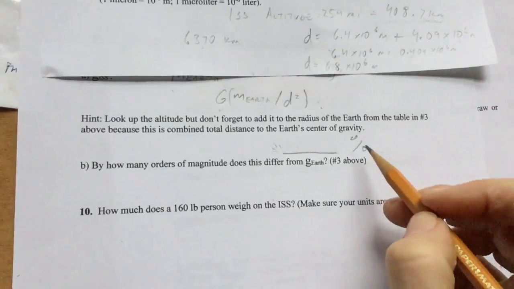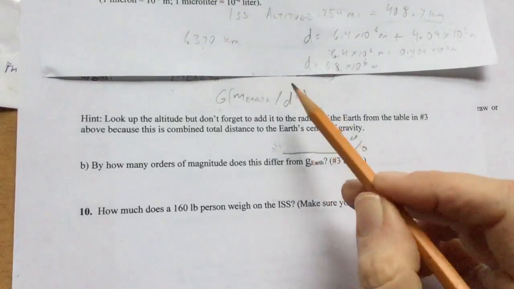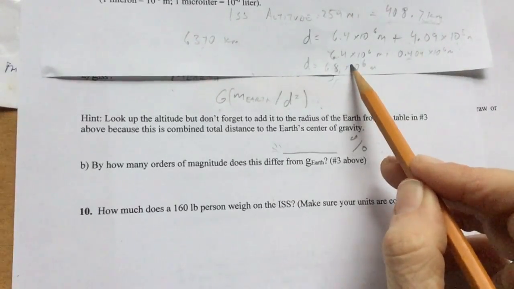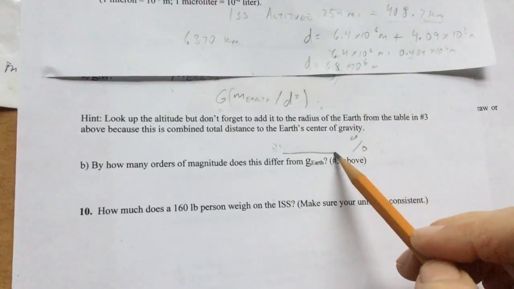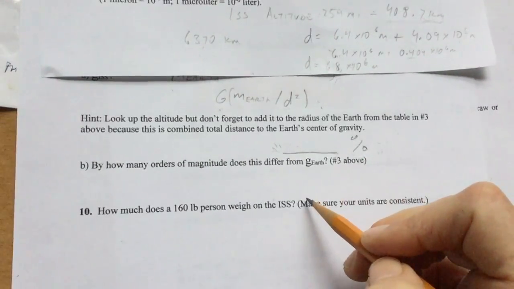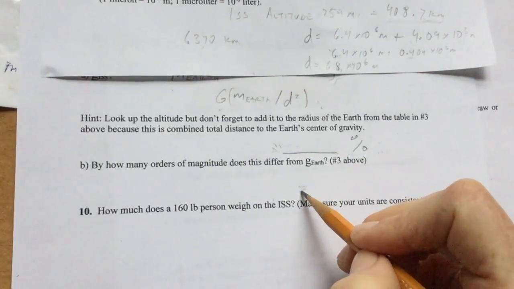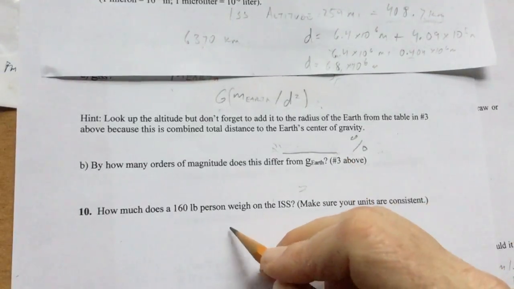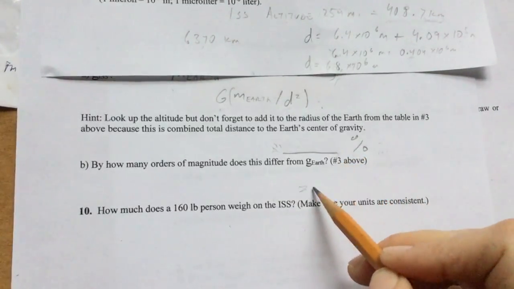I'll give you a hint. It's closer to Earth than you would think. Because if we look up here at D, we only have a tiny contribution from the additional distance. So it's going to be a pretty high number right here, at least in the static. Okay, so again, this is going to be a low number because it's not even one order of magnitude, I'll tell you that.